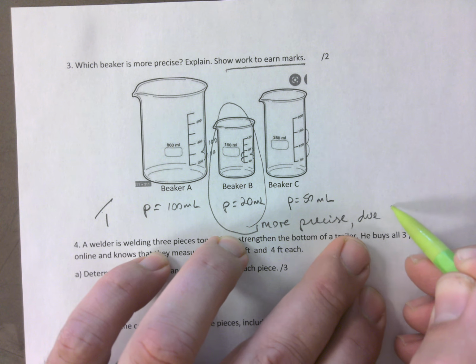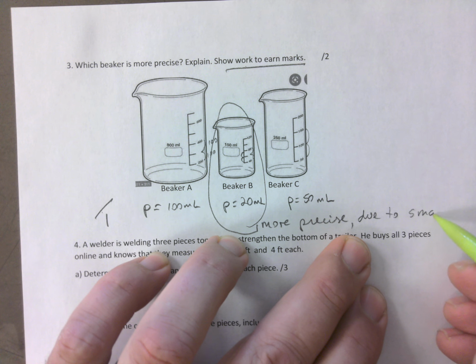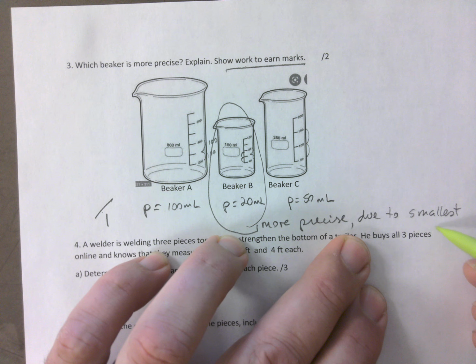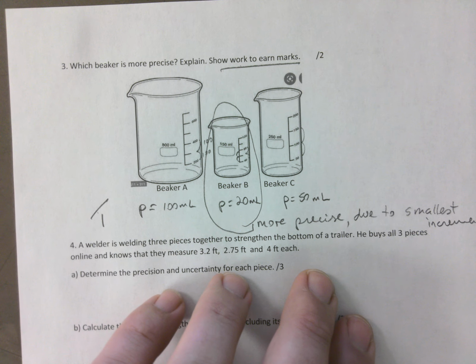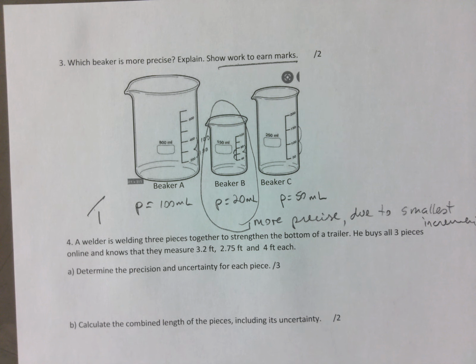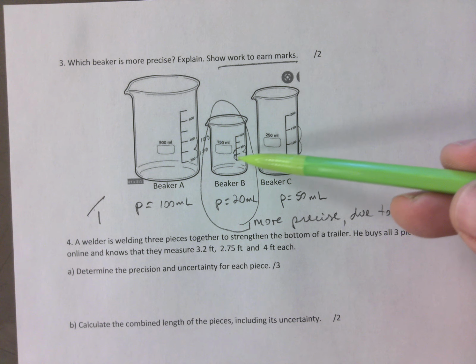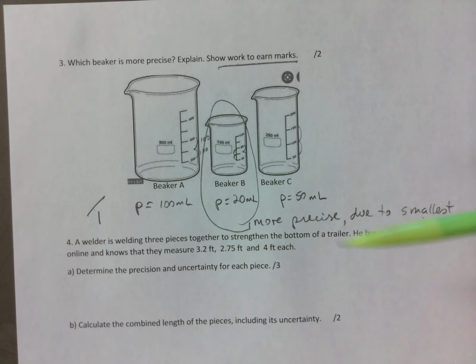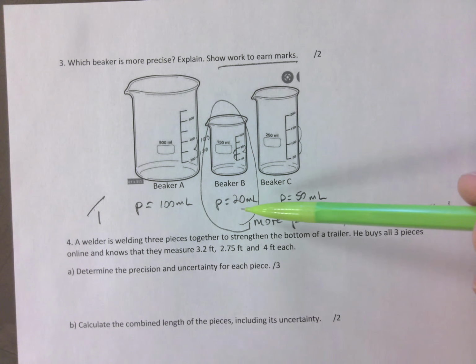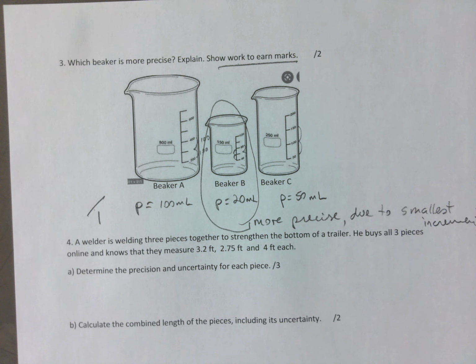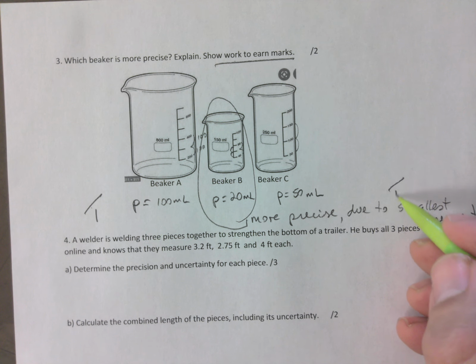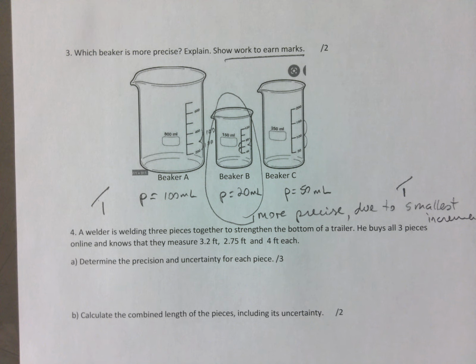Due to smallest precision or increment. Don't say the lines are closer together. That's not going to get you marks here. It has actually nothing to do with that. It has to do with what each increment represents. The smaller the number, the more precise it is for us. Okay? So another mark for correct justification.